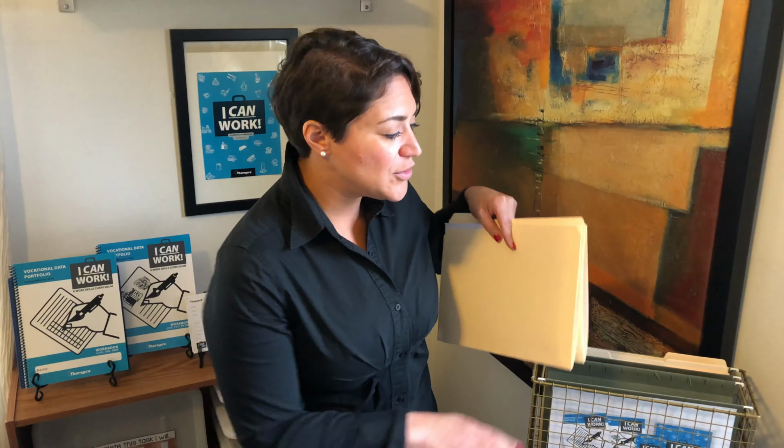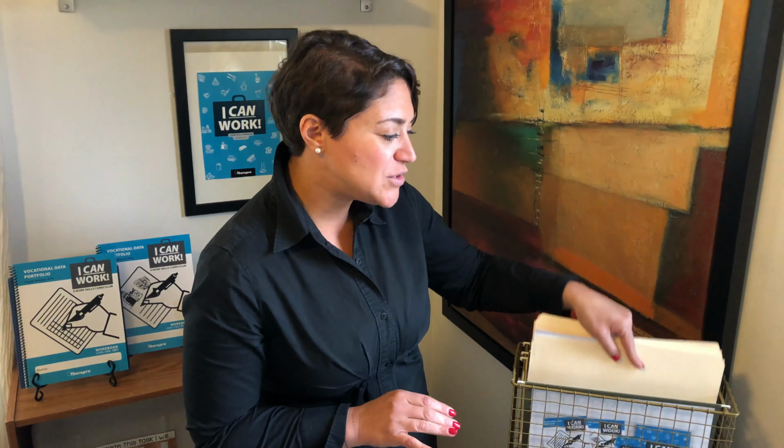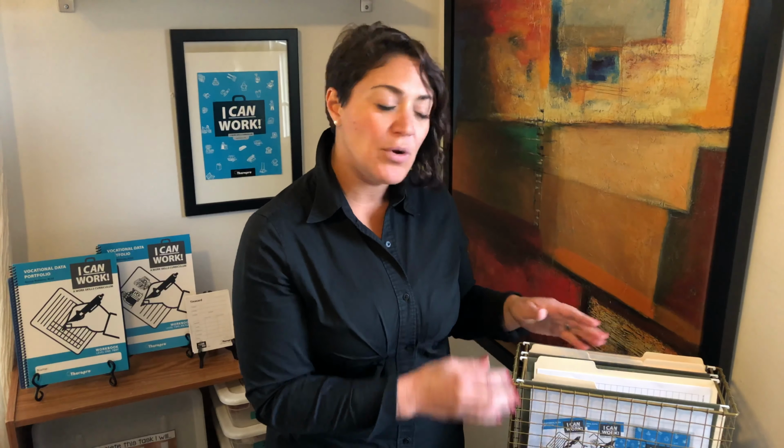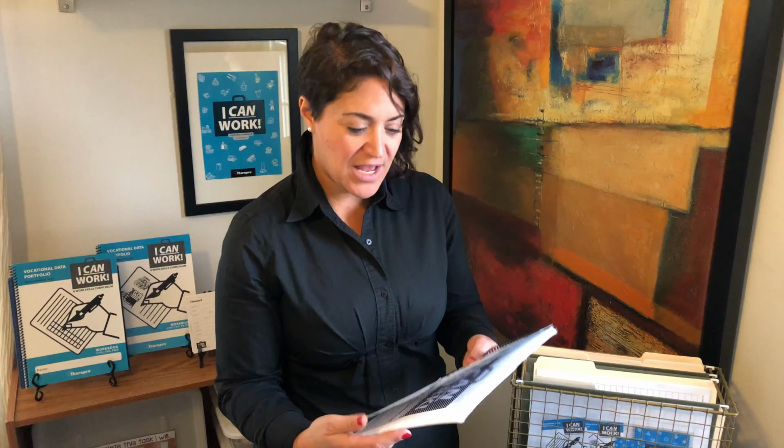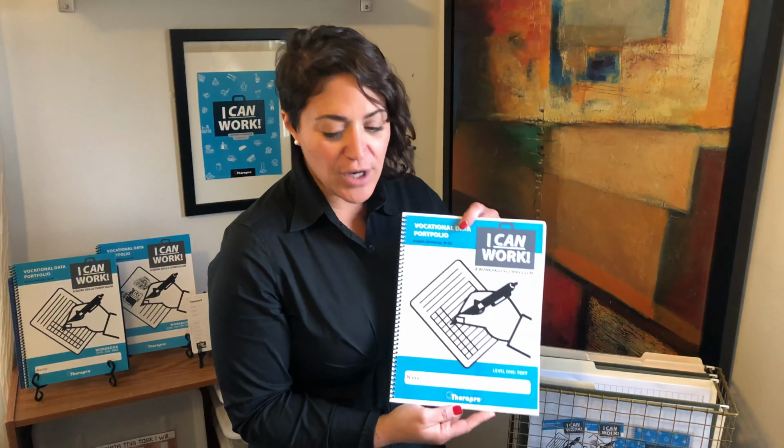After you create these folders, create a bin or a space to have them stored, because each time students come to you, they're going to be accessing these and removing them, independently reflecting on their task and their job, and then filing them back.